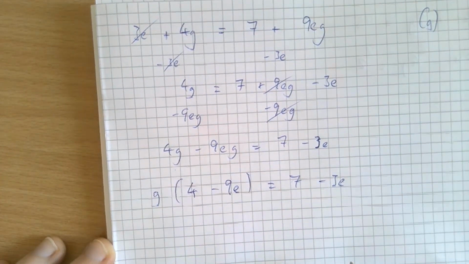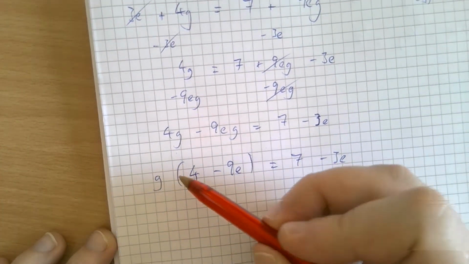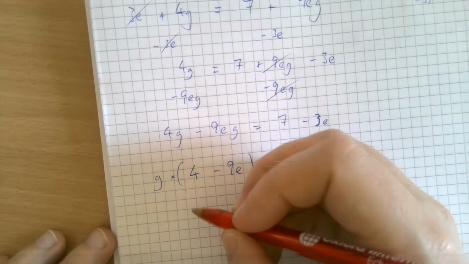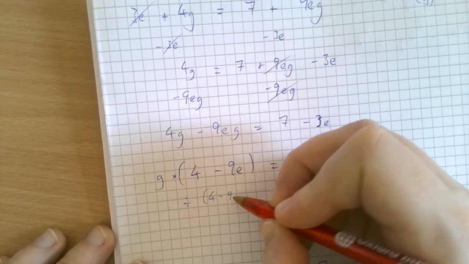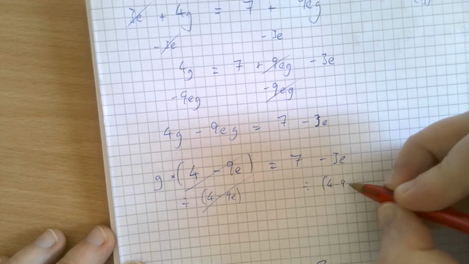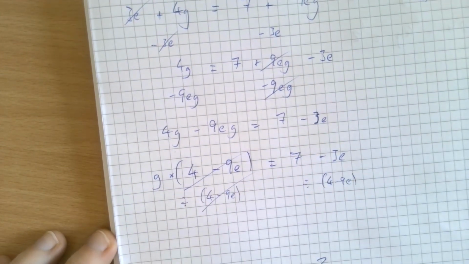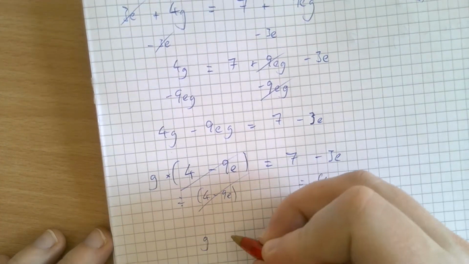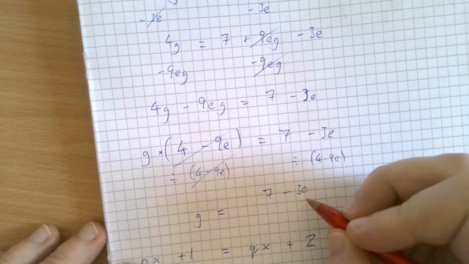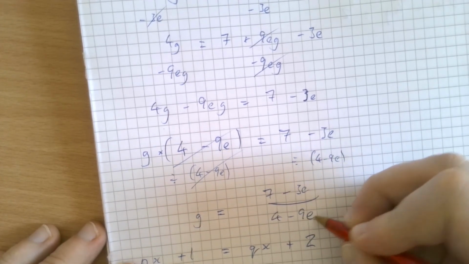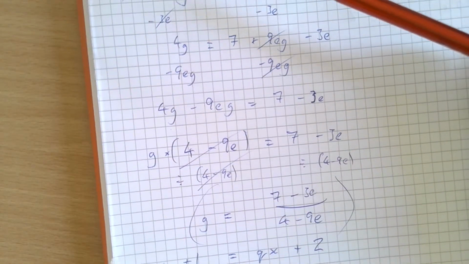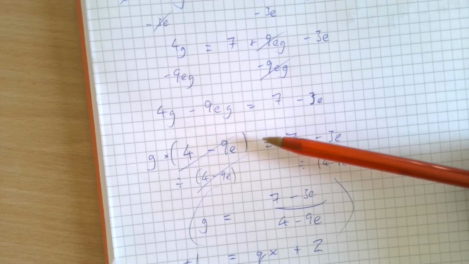To get g on its own, last little stage, divide both sides by that which it is being multiplied by, 4 minus 9e. Divide both sides by that. Cancels that, just leaves g, and then that's going to make a fraction. The final way to express this answer is g equals 7 minus 3e over 4 minus 9e.